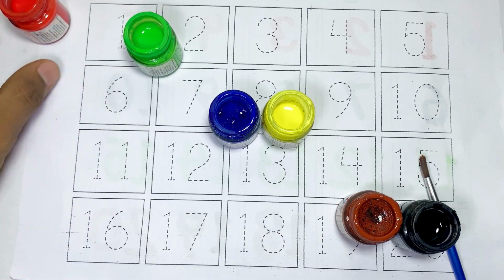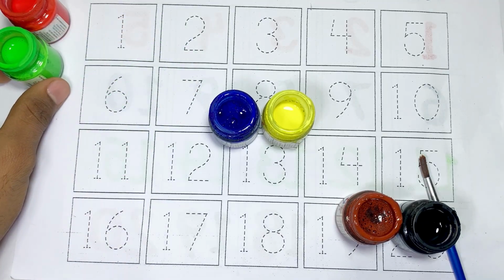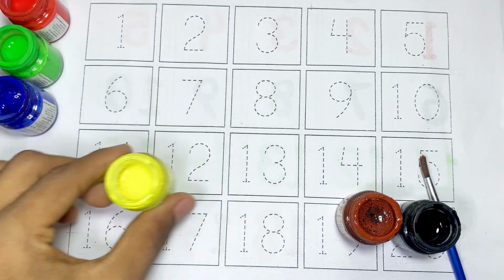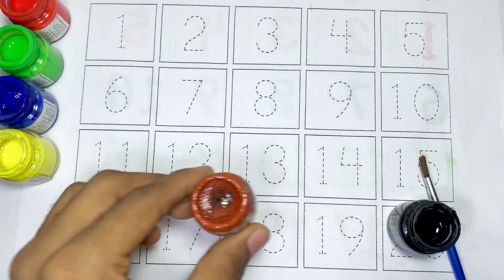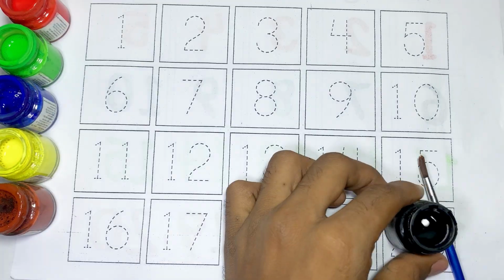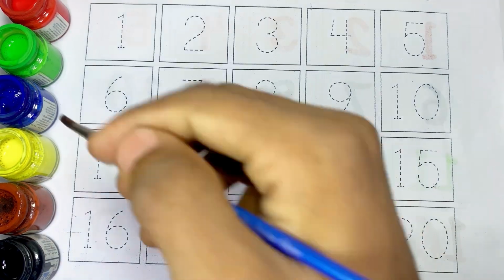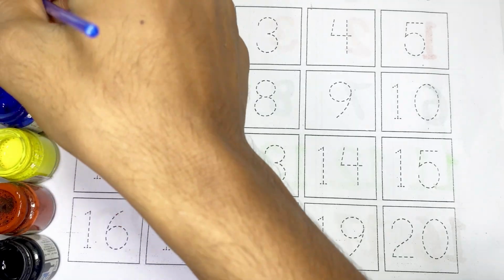Red color, green color, blue color, yellow color, brown color, and black color. Kids, now you draw one and use red color.